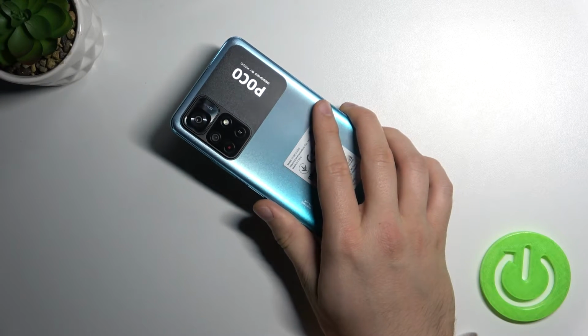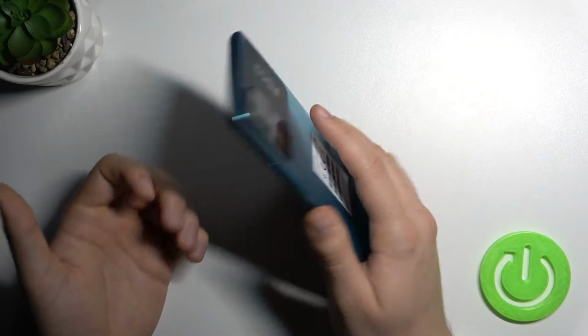Welcome. Today I am with XIAOMI Poco M4 Pro 5G and I'll show you a couple camera tricks.